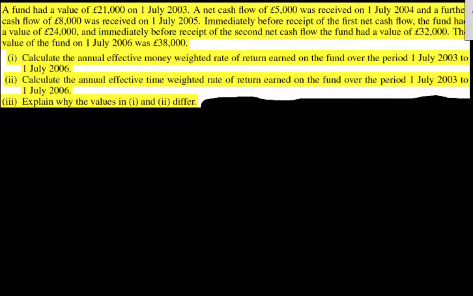Everybody, it's Actuary Dude over here, just looking at another exam question. So here we go. A fund had a value of 21,000 on the 1st of July 03, net cash flow of 5,000 received on the 1st of July 04.